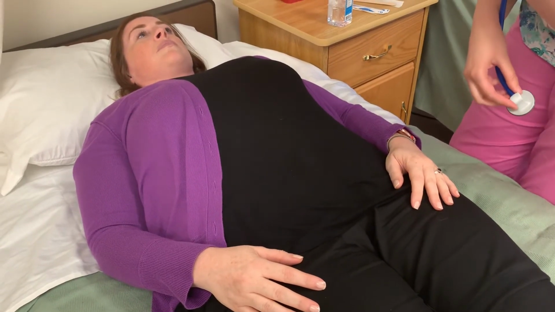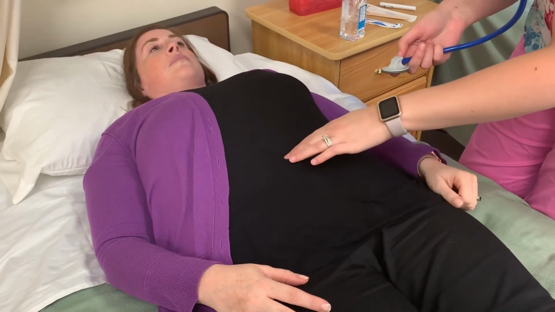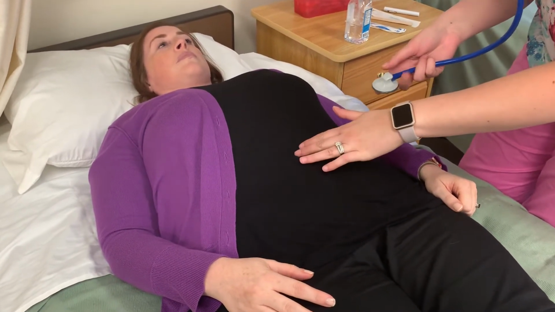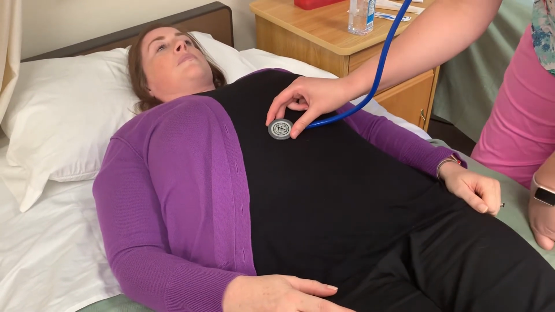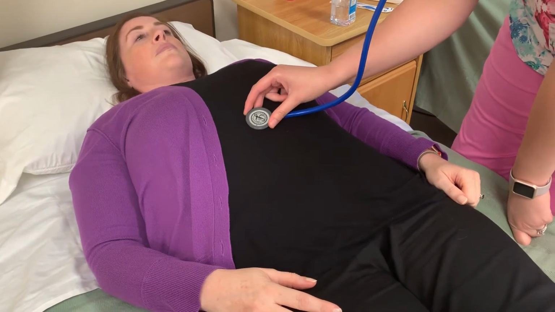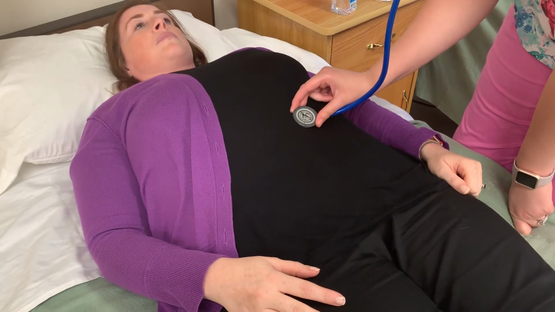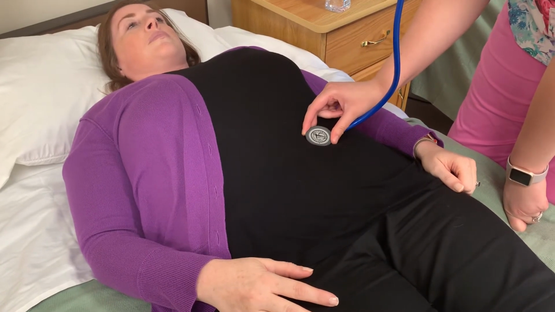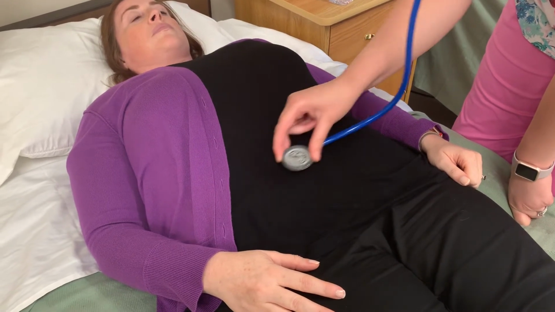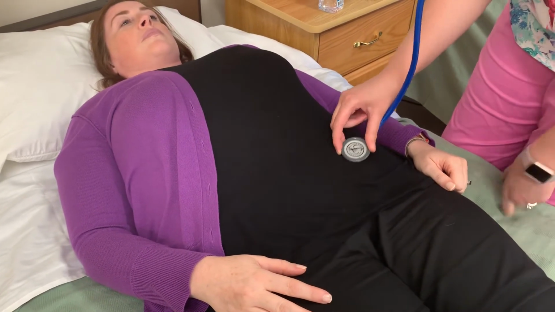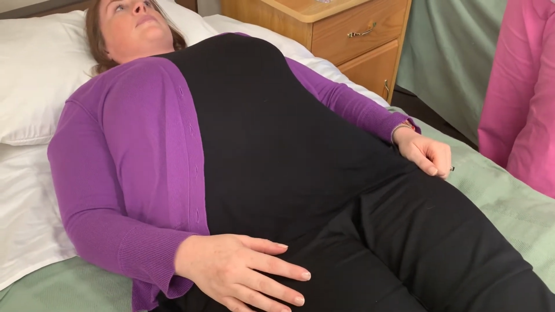Shannon, can you point to me where your belly button is at, please? Perfect. I'm going to listen to vascular sounds or bruits in your abdomen. So I'm going to start up here with the bell of my stethoscope at the aortic. Then I'm going to move down to renal, iliac, and then femoral. And I did not hear any bruits in your abdomen, which is normal.